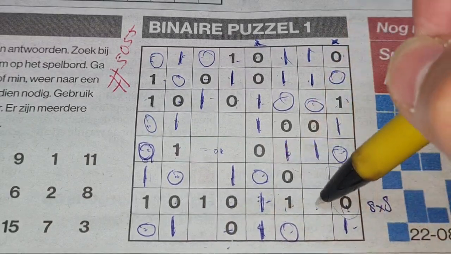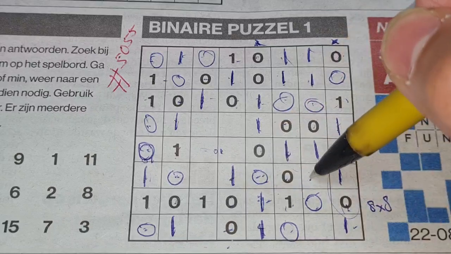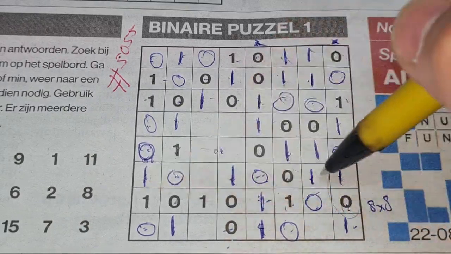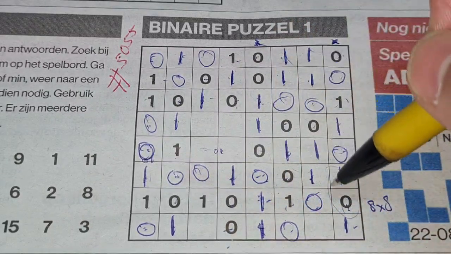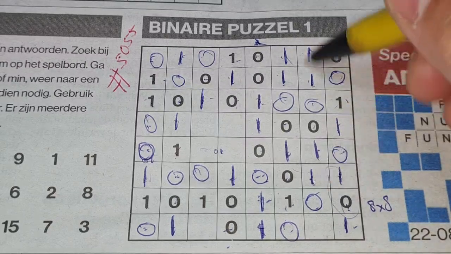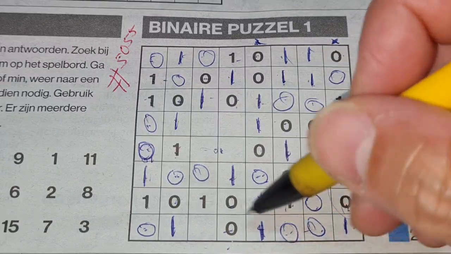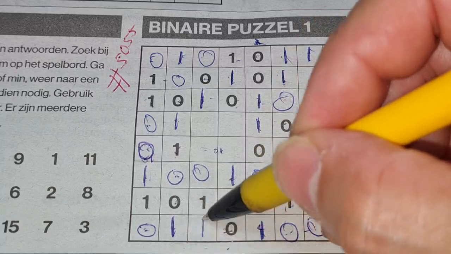Double 1 here, no, there no. Double O here, 1, there 1. 4 ones we have here, so the rest are O's. 4 ones we have here, so the rest are O's. 4 O's we have here, so the rest are ones.